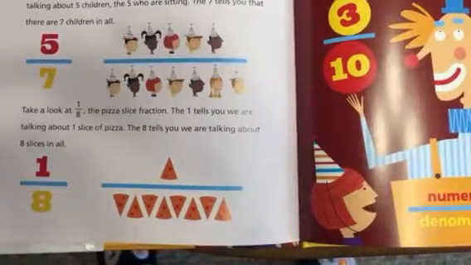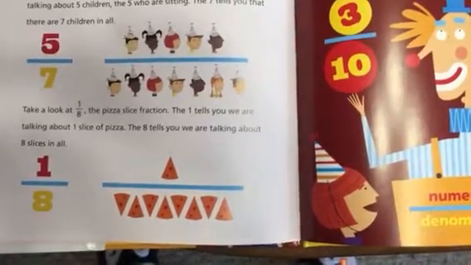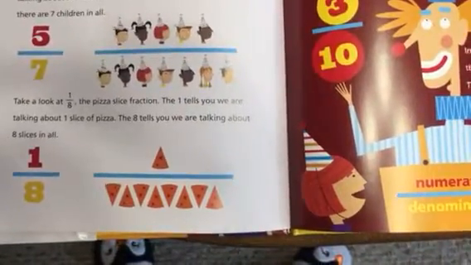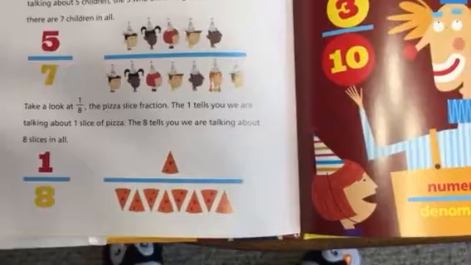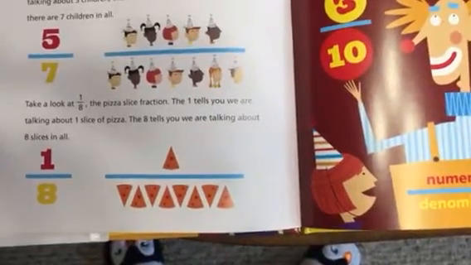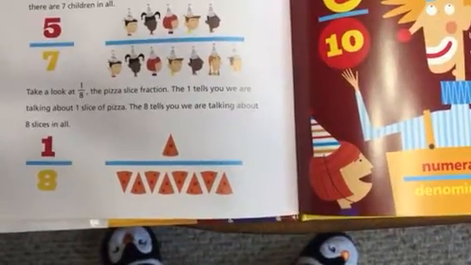Take a look at 1/8, the pizza slice fraction. The 1 tells you we are talking about 1 slice of pizza. The 8 tells you we are talking about 8 slices in all.